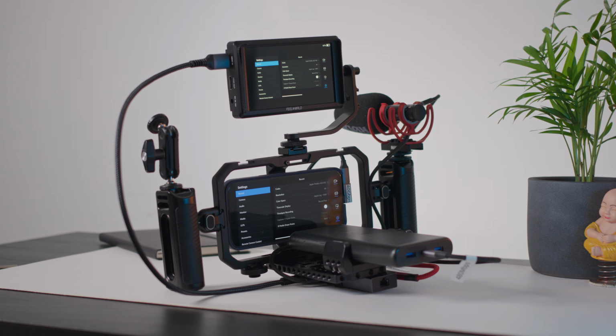That's it for this part of the Blackmagic Camera App series. Now that you understand all about LUTs, up next we're diving into clip organization.